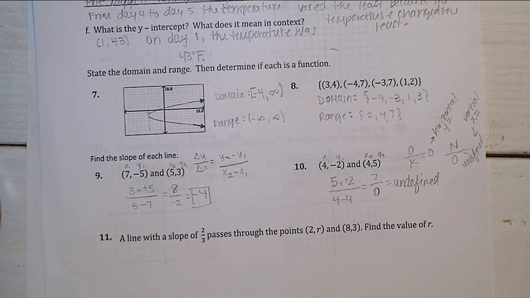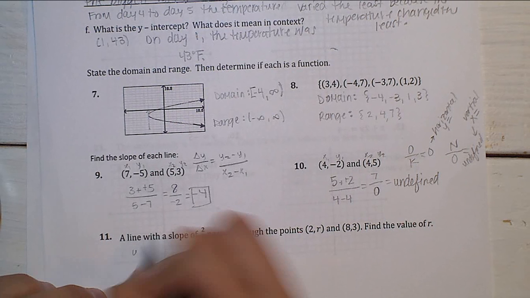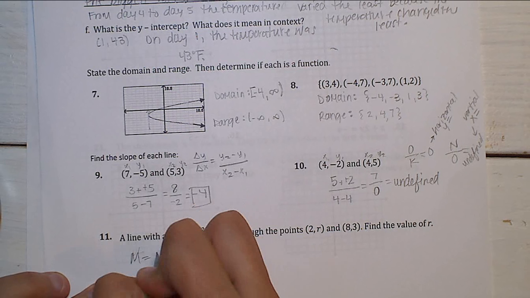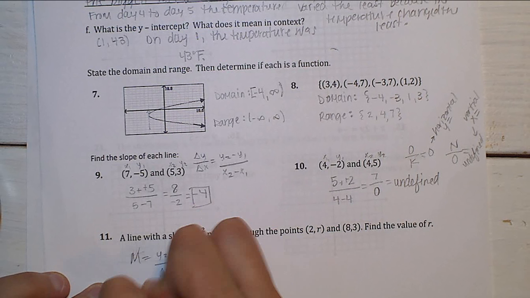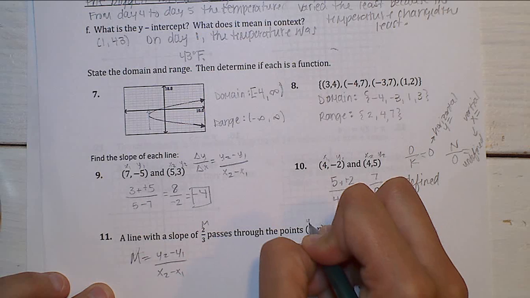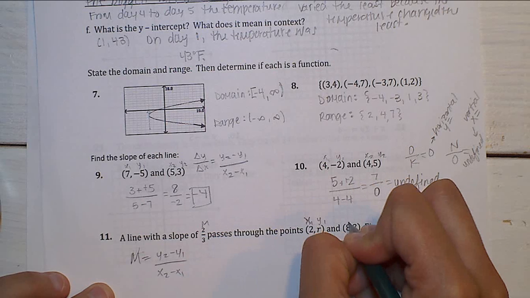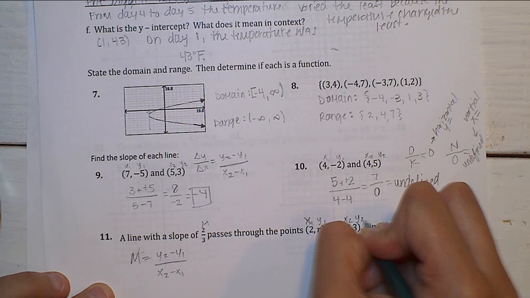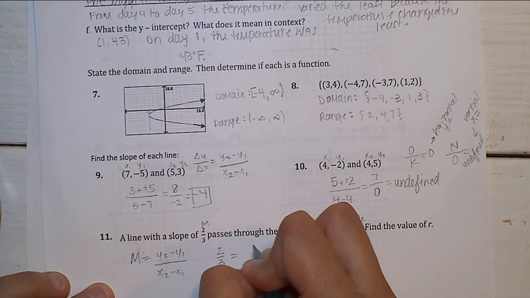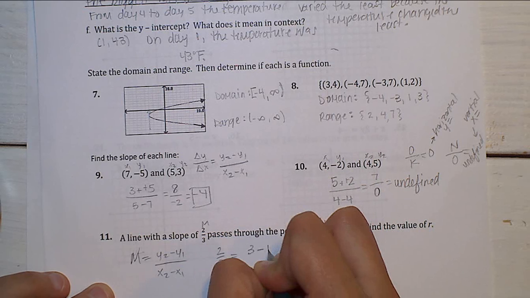So we know m is equal to y2 minus y1 over x2 minus x1. So we're given the m, we're given an x1, missing a y1, but we're given an x2 and a y2, so we can plug those in. So 2/3 is my m, y2 is 3 minus r, 8 minus 2.